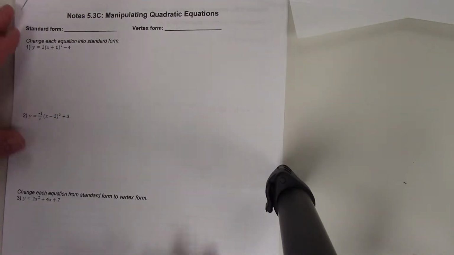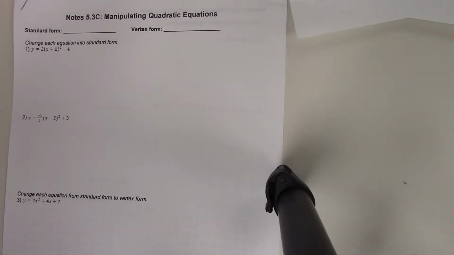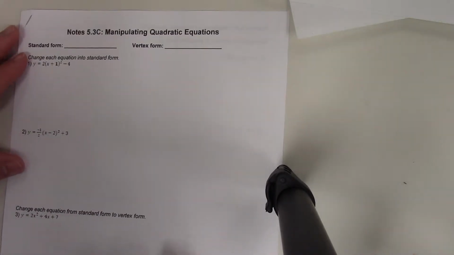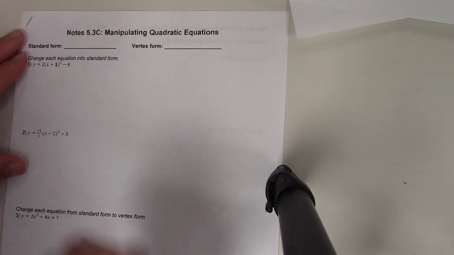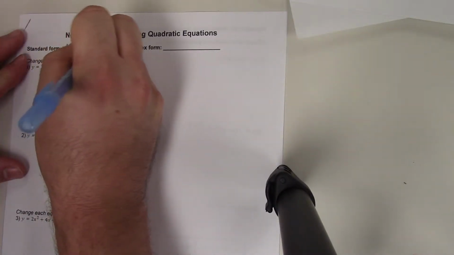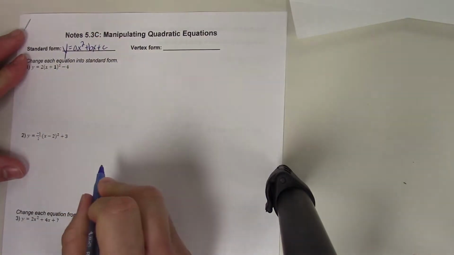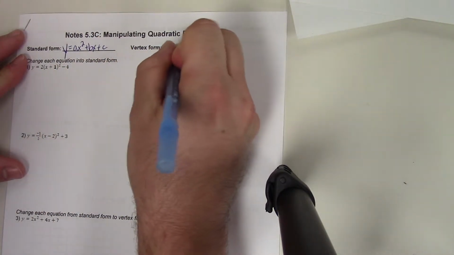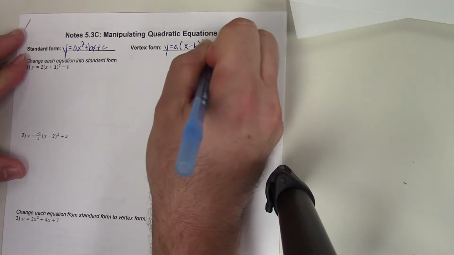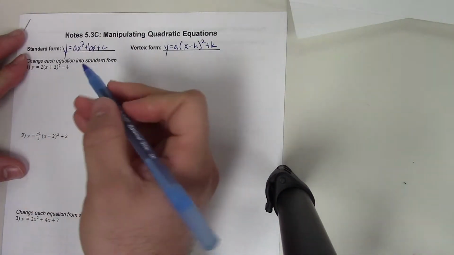Alright, so today we are talking about 5.3c, manipulating quadratic equations. First thing is we're going to change back and forth between standard form and vertex form. If you remember, standard form is y equals ax squared plus bx plus c. And vertex form is y equals a times (x minus h) squared plus k. And remember, there's different things about these.